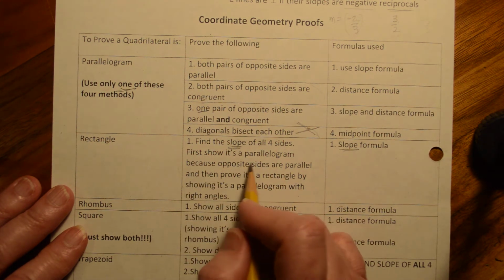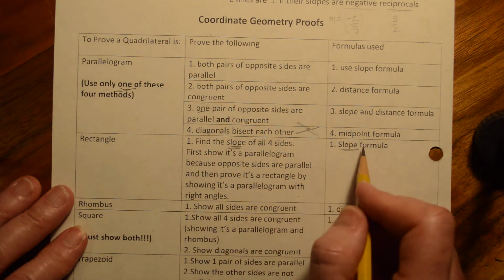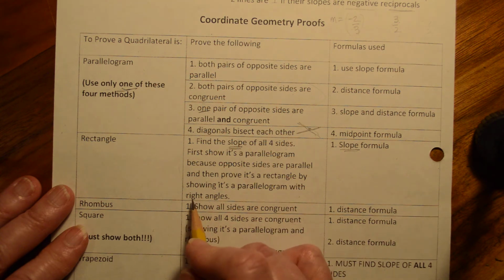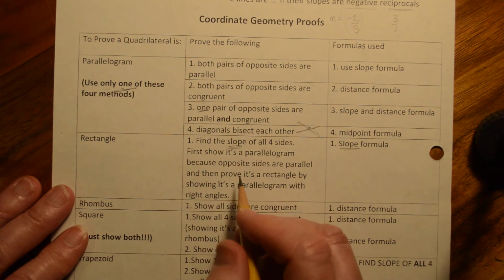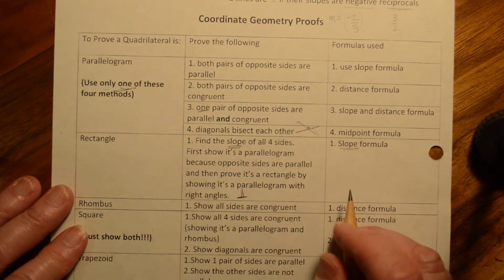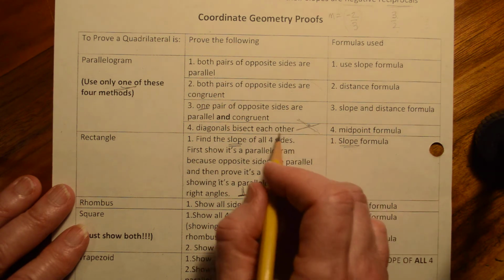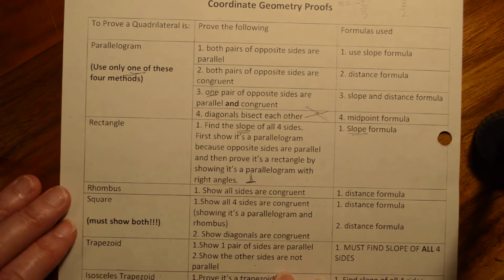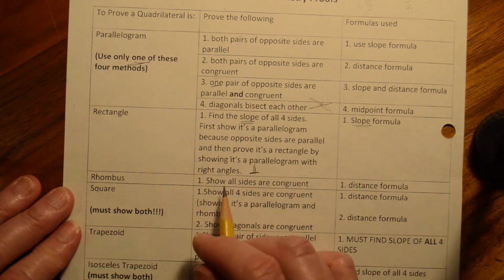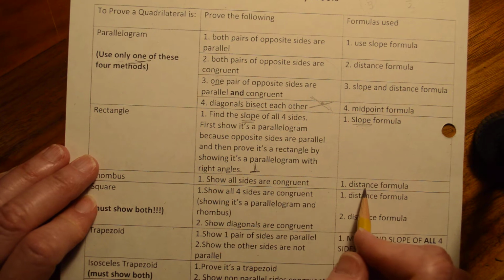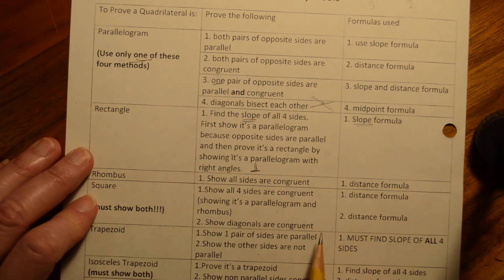Then we're going to have to show it's a parallelogram because opposite sides are parallel. That comes from the slope. And then prove it's a rectangle by showing that it's a parallelogram with right angles. And again, the right angles come in because that means that the sides have to be perpendicular. That also comes from the slope formula. All right. So it looks long-winded right here, but all the information we need is going to come from the slope formula. All right. For a rhombus, all you have to do is show that all four sides are congruent. All right, that is by definition what a rhombus is, and so we would just use the distance formula there.